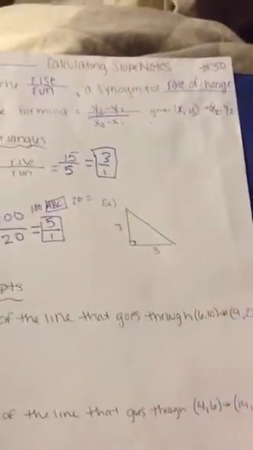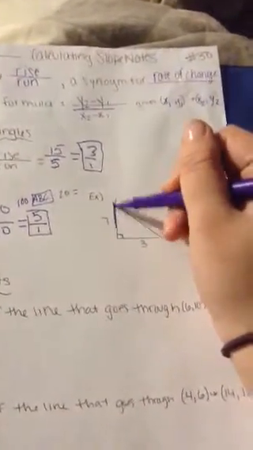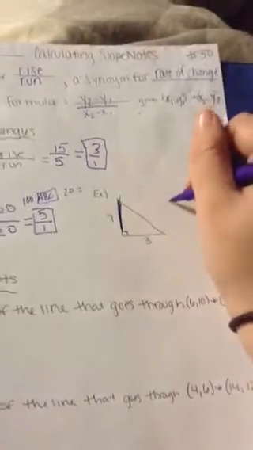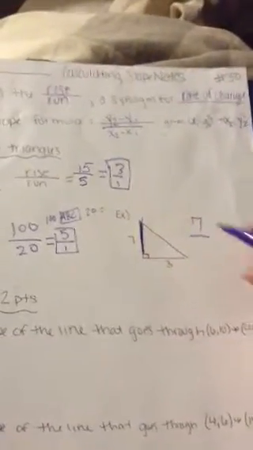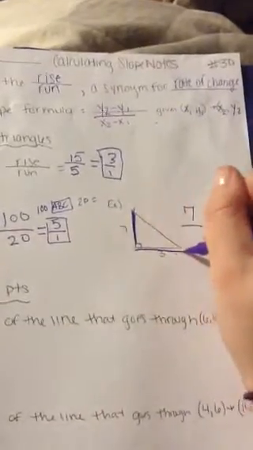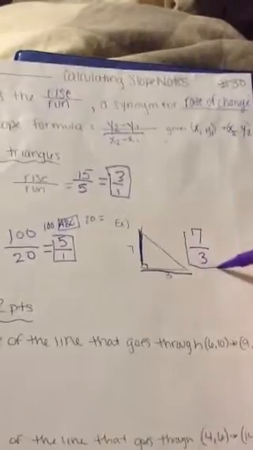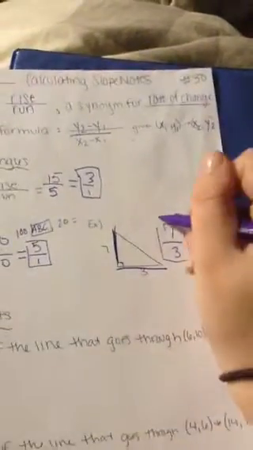Last triangle. So you ask yourself, how much does it rise? Well, how tall is it? It's 7 tall. Didn't give us a unit, so it's just 7. And then how much does it run? And that's 3. And you can't reduce 7 over 3 down anymore, and you don't want to leave it as a decimal, so you just box it. So that's slope from triangles.